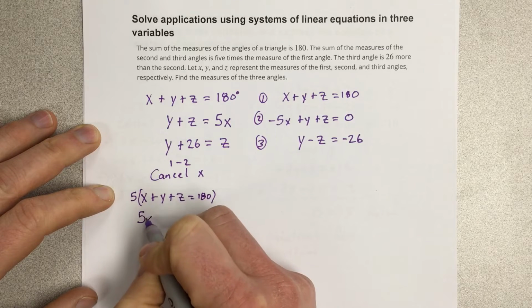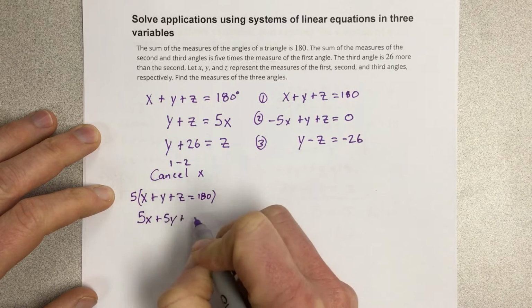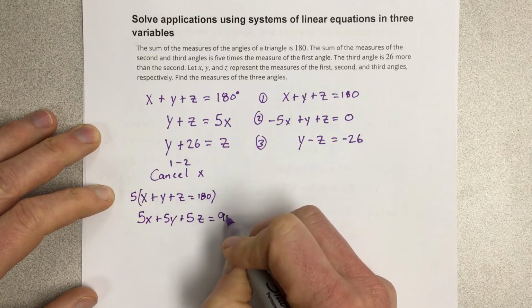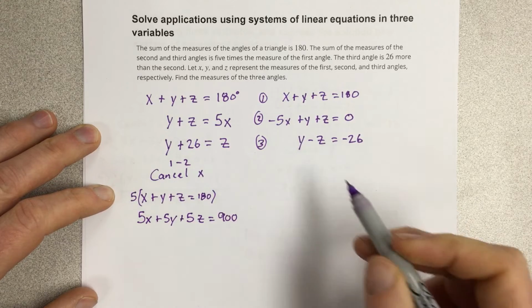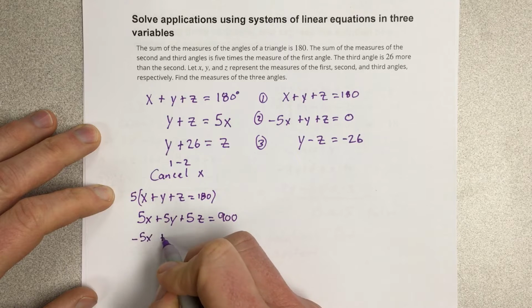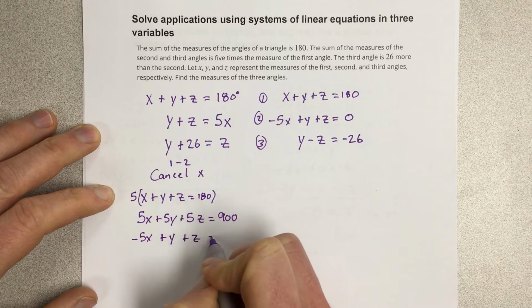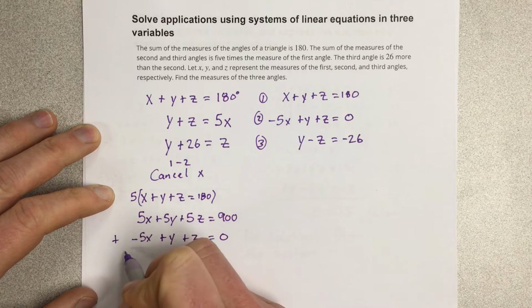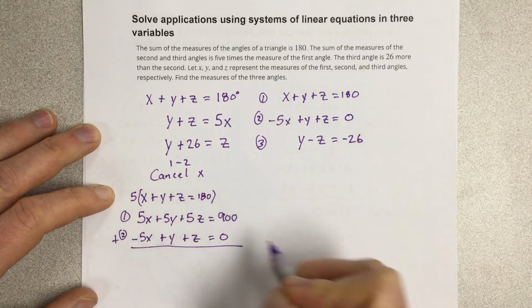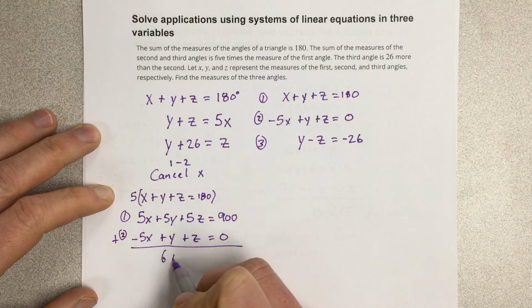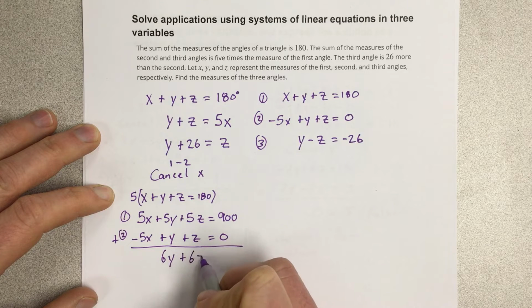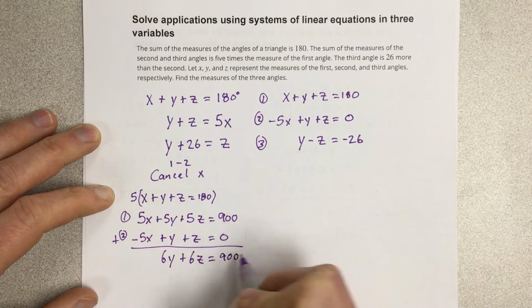That gives you 5x plus 5y plus 5z equals 5 times 180, which is 900. We're going to write down the second equation underneath it, and we're going to add those together. This is the first equation, this is the second equation. When we add those together, 0, 6y, plus 6z equals 900.